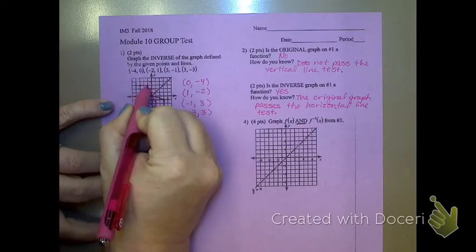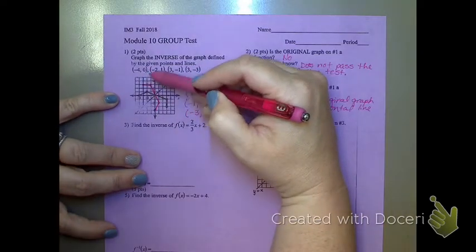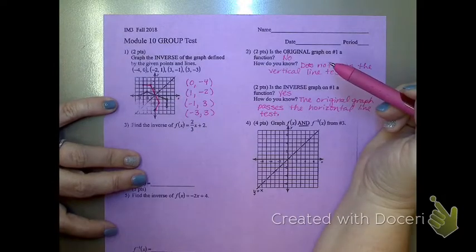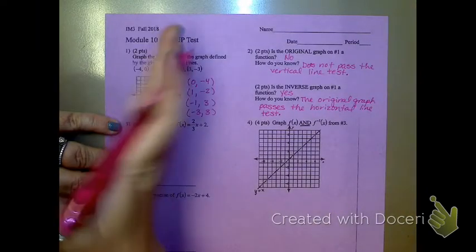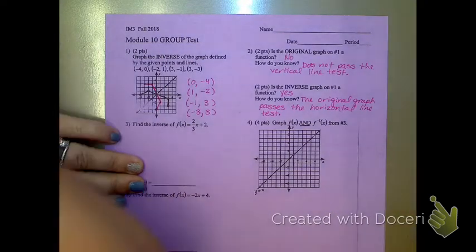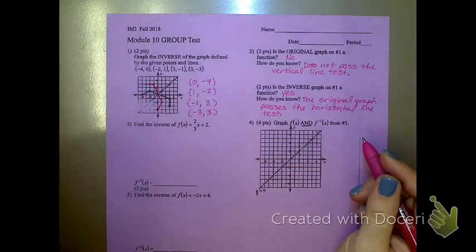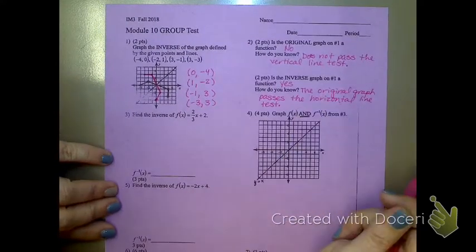There's that part. And I can see that this part that I have graphed in pink, it does pass the vertical line test. And I knew it would because I used the horizontal line test on the original before I graphed this one. Okay, so the vertical line test works if you're looking at a graph. It tells you about that graph. The horizontal line test tells you about the inverse of the graph you're looking at, not the actual graph you're looking at, which is why I answered number 2 first.